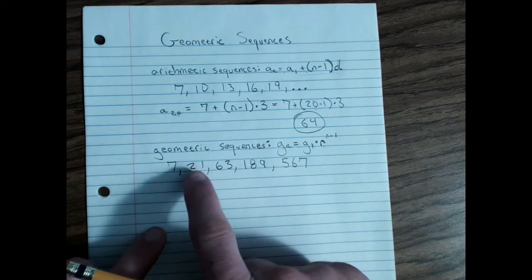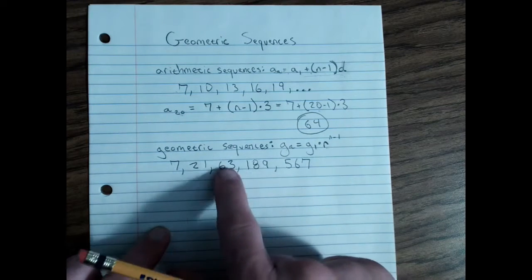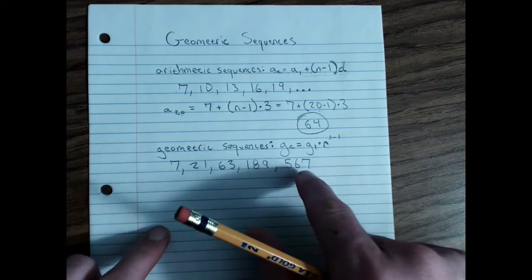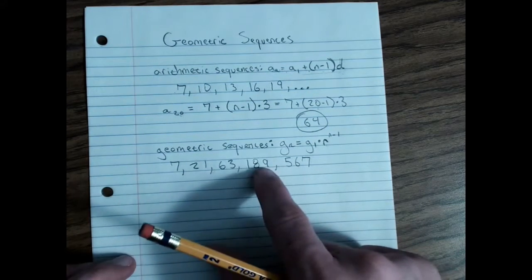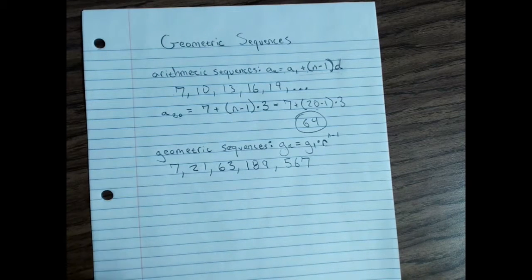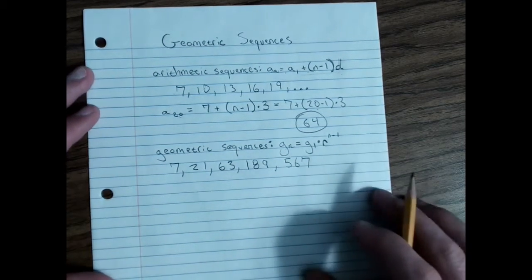And if you look here, 21 divided by 7 is 3. 63 divided by 21 is 3. 189 divided by 63 is 3. 567 divided by 189 is 3. So if you divide by the term that came before and you always get the same value, then you've got a common ratio and a geometric sequence.